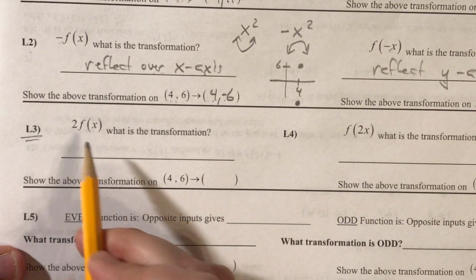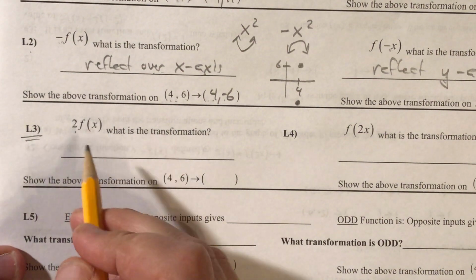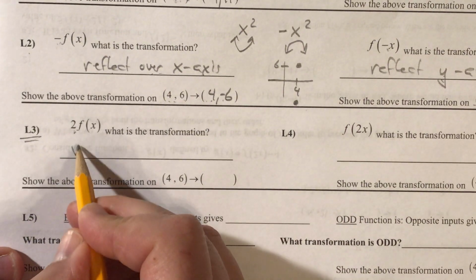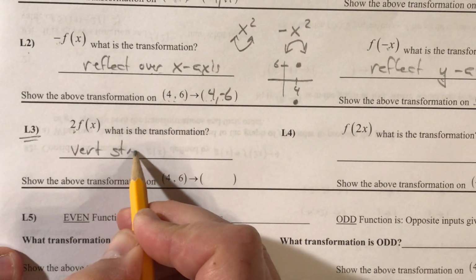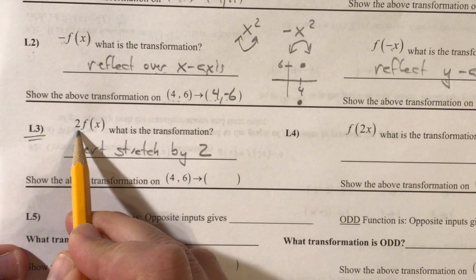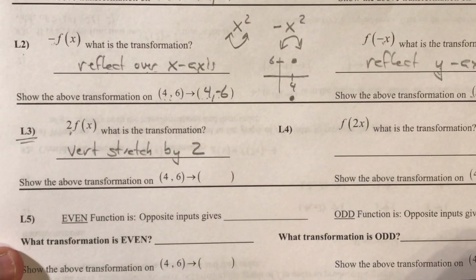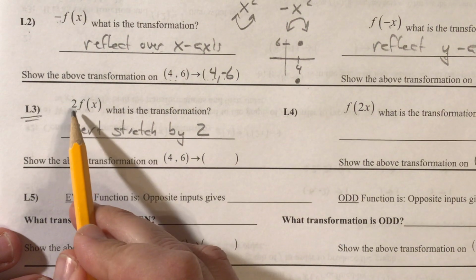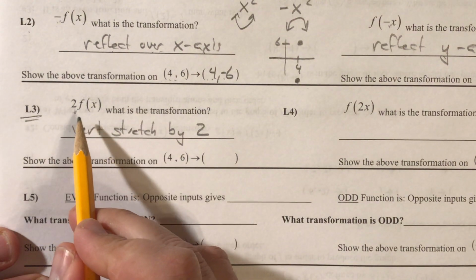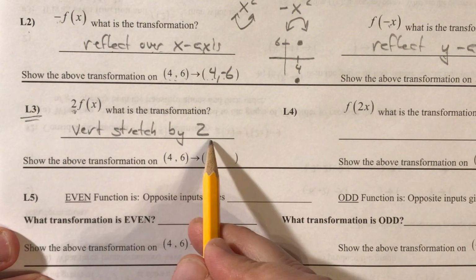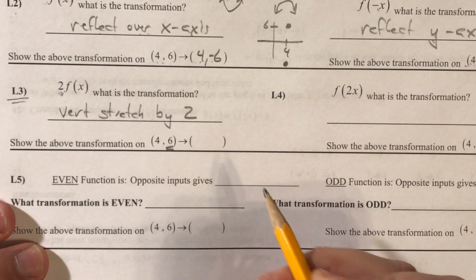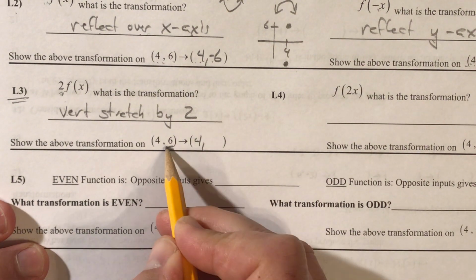What was lesson 3 about? It was the vertical, and if it's on the outside, if you put a number on the outside, so for example I got a 2 here, what does that do? That's going to vertically stretch by 2. Now there's a half there. I don't know, Kirk might say you vertically stretch by a half or something, which makes no sense to me. You compress. So if I see a small number out here, it's going to shrink it, it's going to make it smaller, but if I get a big number, 2, 3, 4, it's going to vertically stretch it. So now, vertically means it only affects the y-axis, okay? So the 4 stays 4, and the 6 becomes a 12.